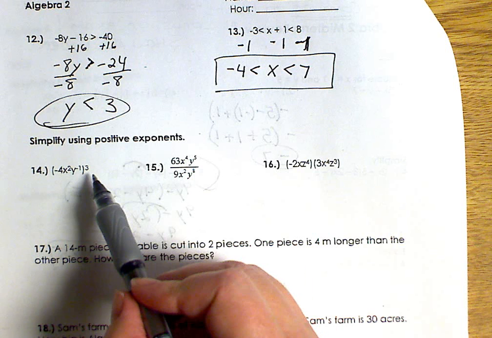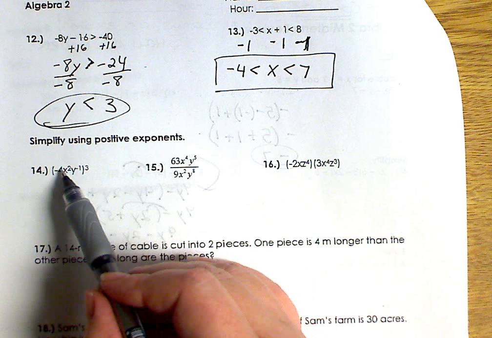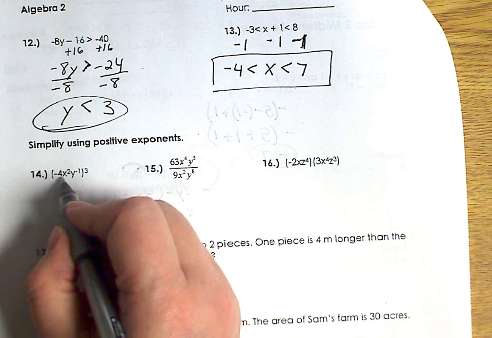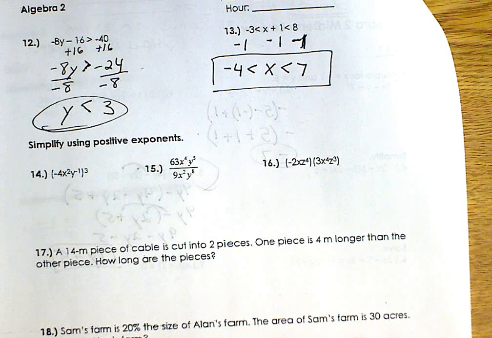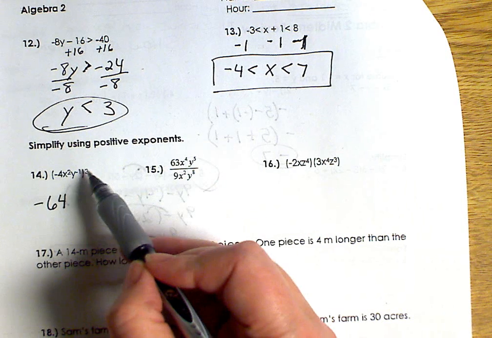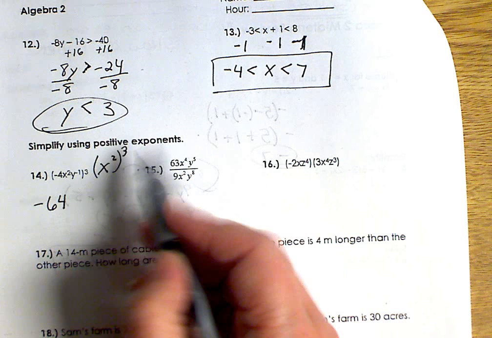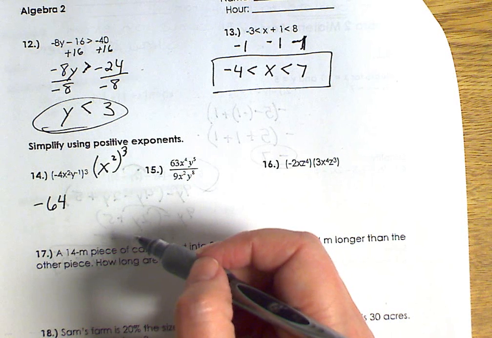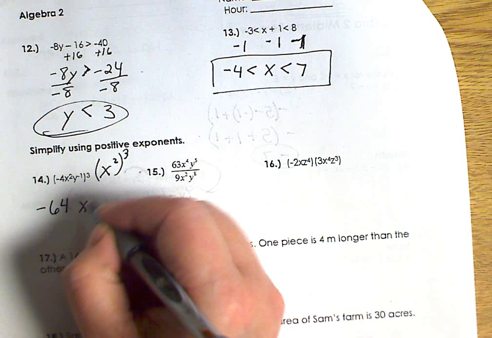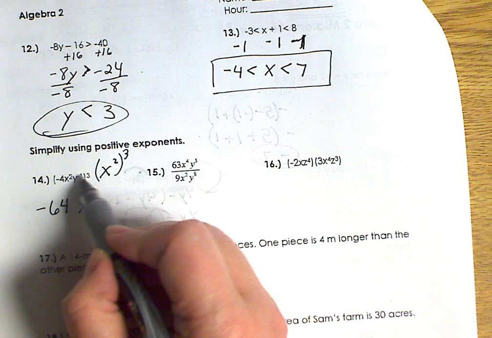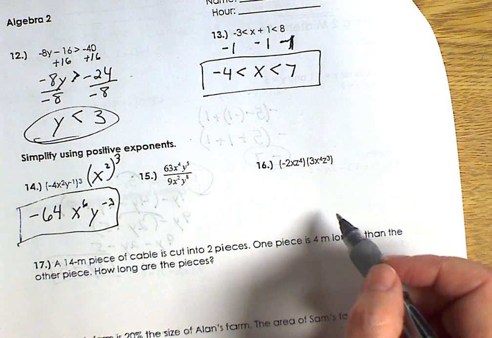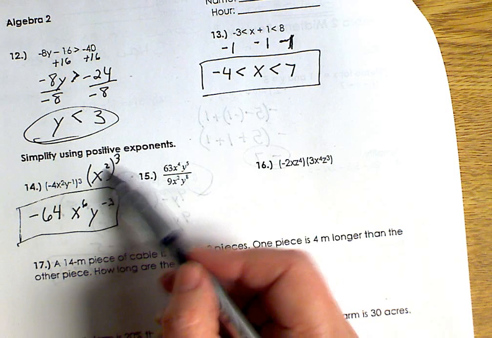Remember when you do this cube, make sure you do it to each one of these. When you cube something, so we have negative 4 cubed, that means negative 4 times negative 4 times negative 4. So negative 4 cubed is negative 64. x squared cubed: if you have x squared and you're cubing it, what do you do to the exponents? Not add them, multiply them. You add them when you're multiplying, but if you're raising it to a power, you multiply. So that would be x to the 6th. And it's going to be y to the negative 3. Whenever you are raising to an exponent, you multiply exponents. When you're multiplying them, you add exponents.